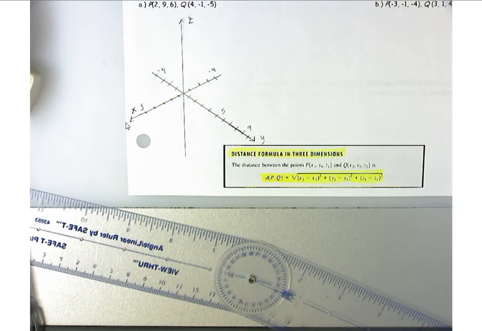Kind of looks like an old TV antenna. I don't know if you guys would even know what that looked like.